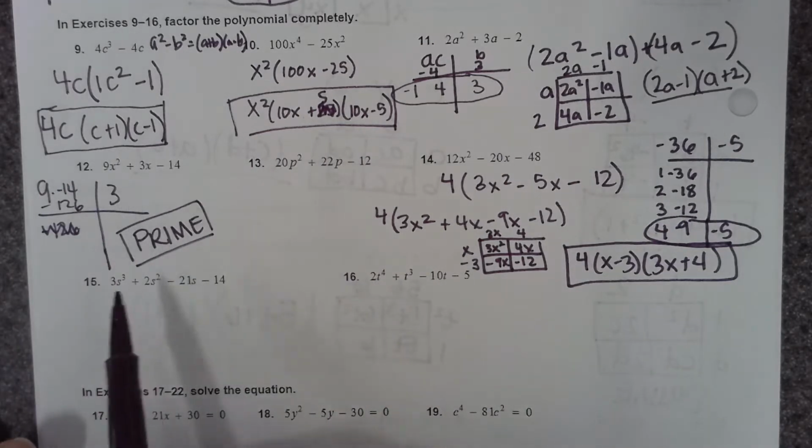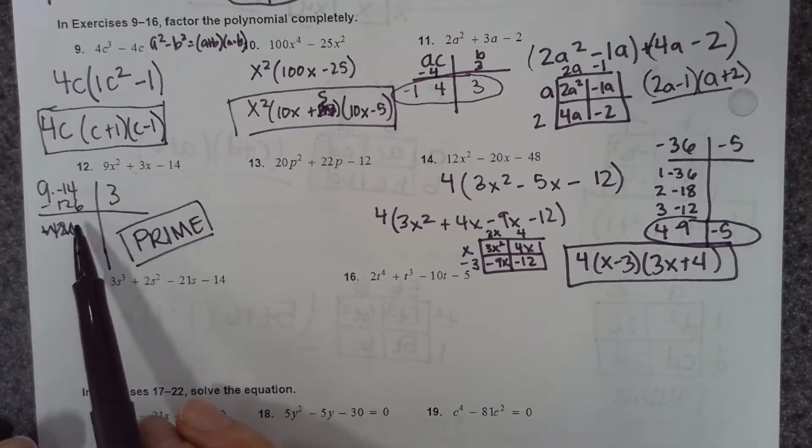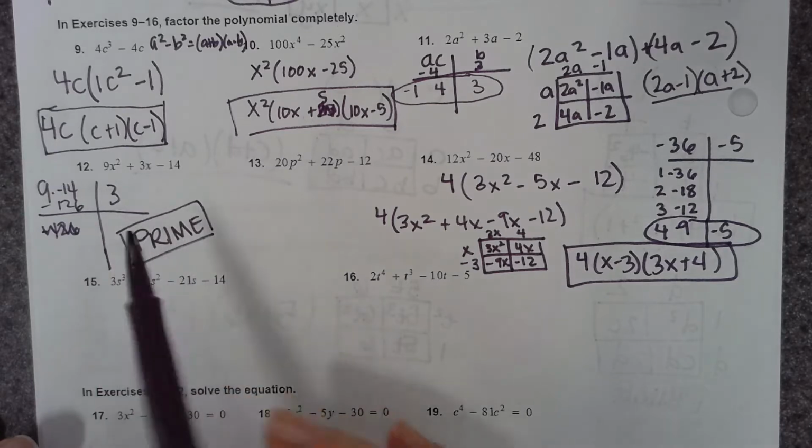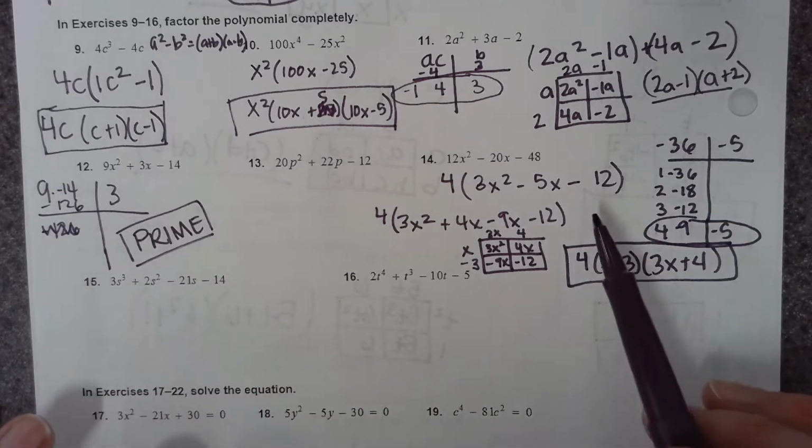Okay, number 12 is a prime factor. So I listed them all out and none add to 3, so it's just prime. Okay, number 14.